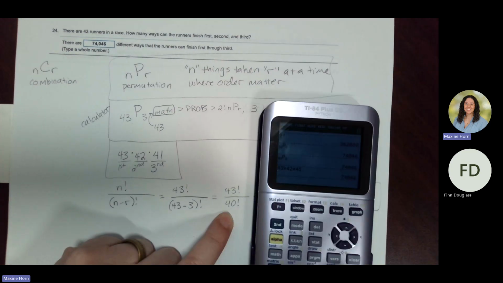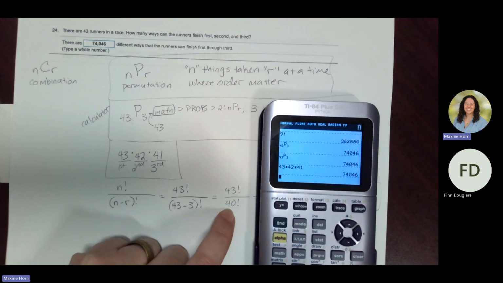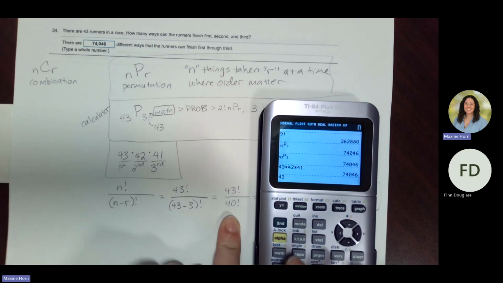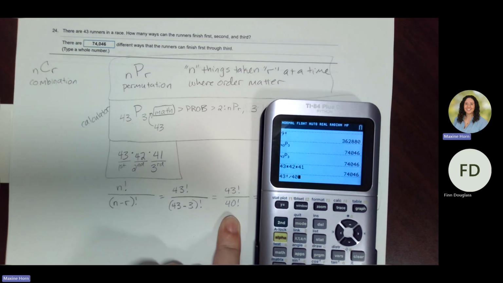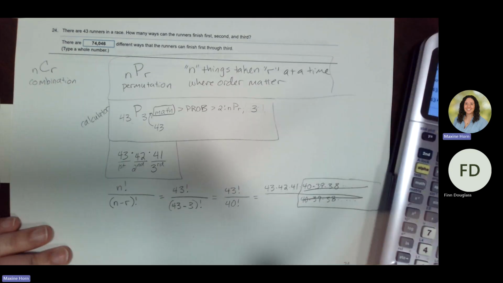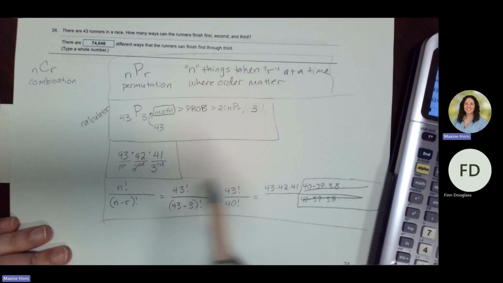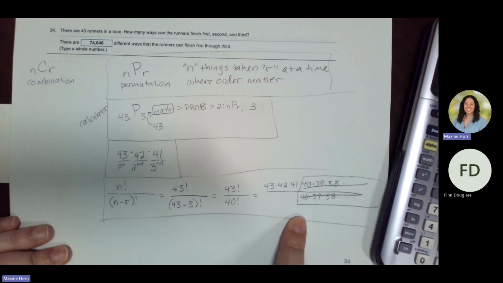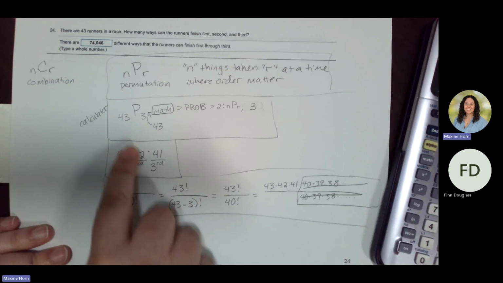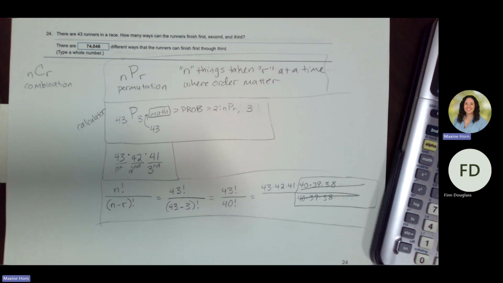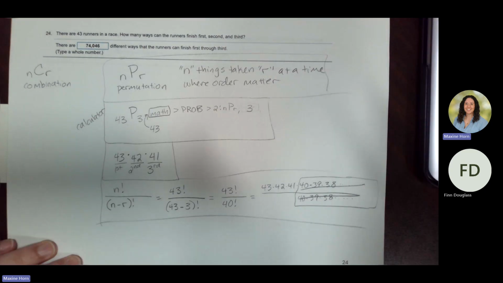So if we were to plug this into the calculator this way, we would have 43, again, to get factorial, do that, divided by 40 factorial. So however you do it, you're getting the same answer, but when it comes to the test, don't do it the long way. This would even be the long way. This would be the shortest way. Okay? You want to save yourself as much time as possible.